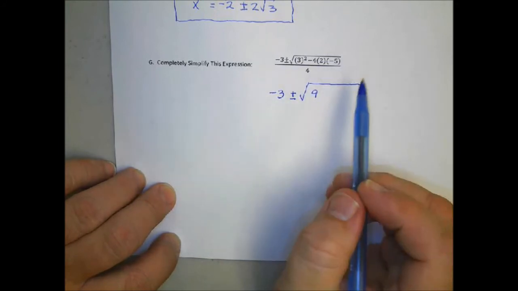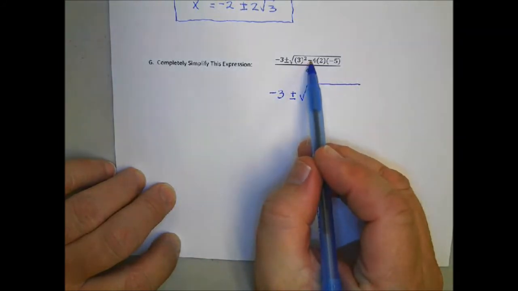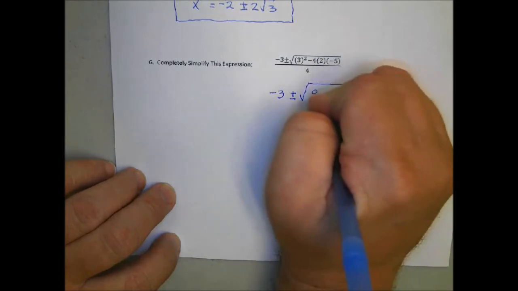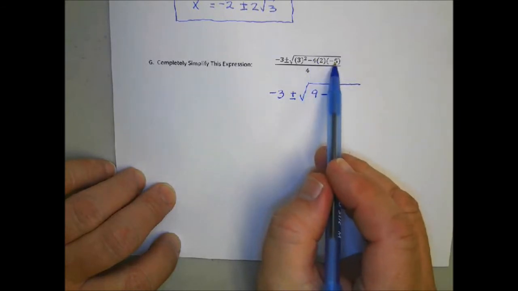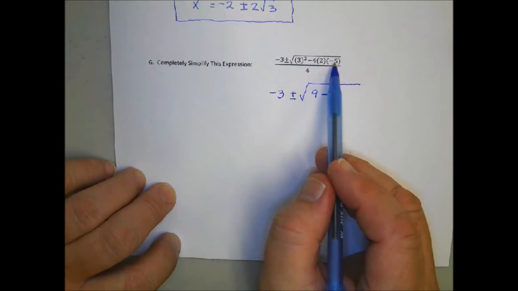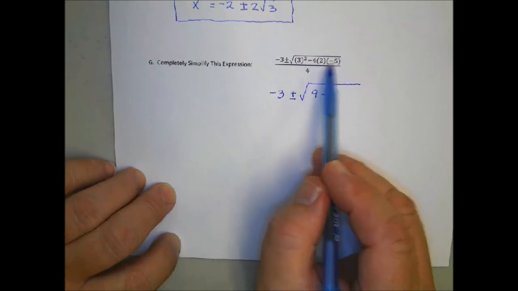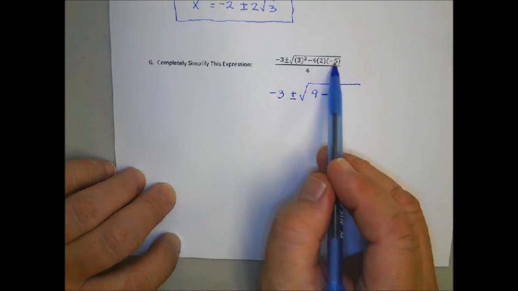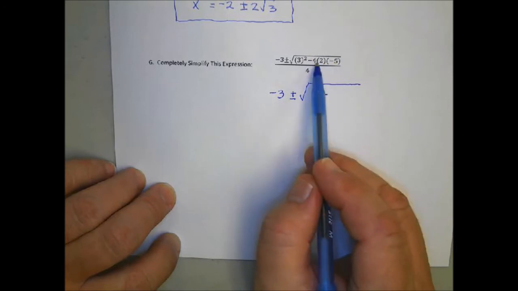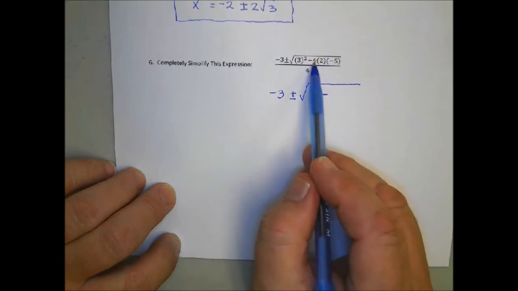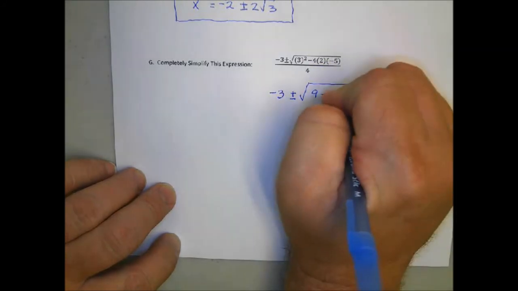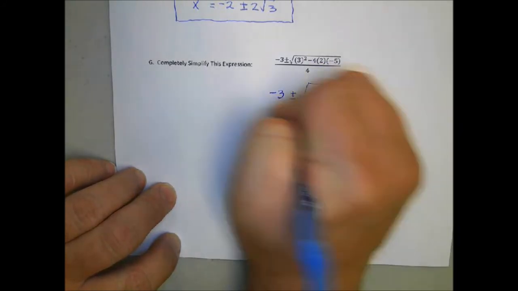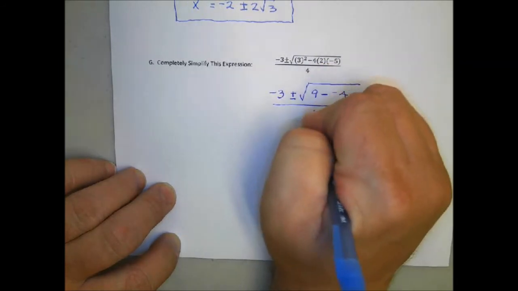Now here's the tricky part. We're going to look at that as the subtraction sign that it is, minus. Now 4 times 2 times negative 5. In the quadratic formula, if you remember the quadratic formula, it's 4 times a times c, but we're already putting 2 and negative 5 in. So 4 times a times c, 4 times 2 times negative 5. 4 times 2 is 8. 8 times negative 5 is negative 40 over 4.